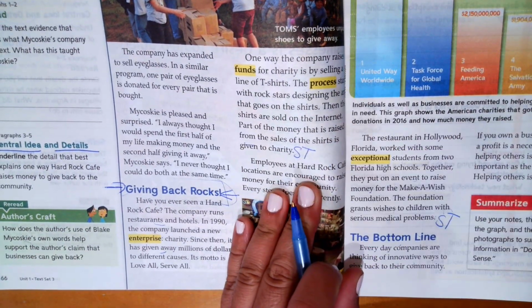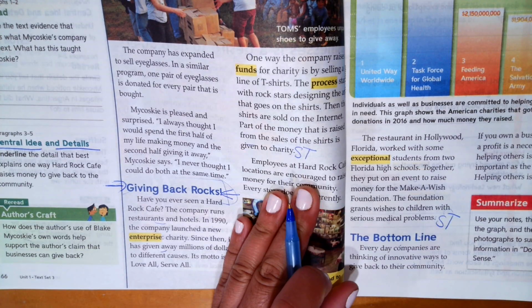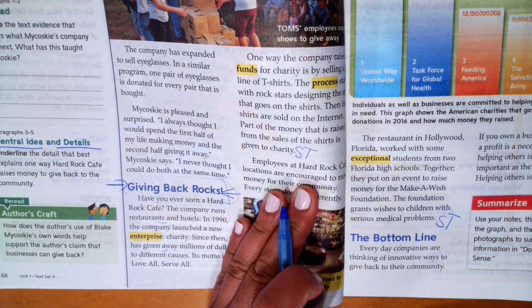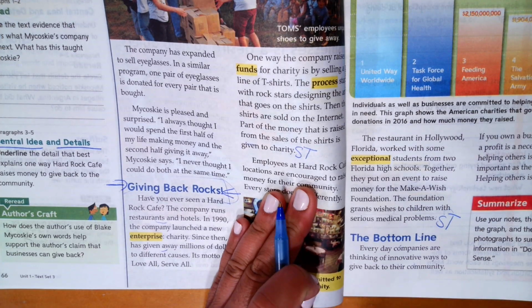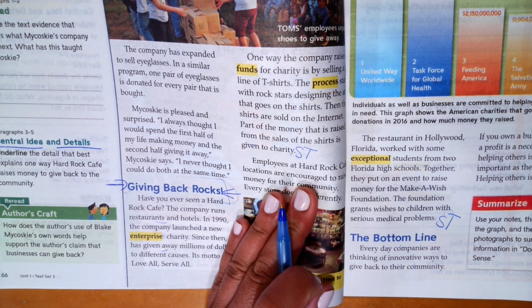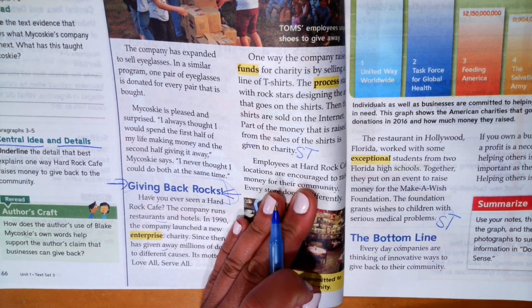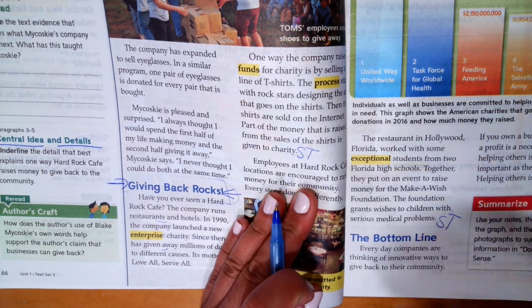One way the company raises funds for charity is by selling a line of t-shirts. The process starts with rock stars designing the art that goes on the shirts. Then the shirts are sold on the internet. Part of the money that is raised from the sales of the shirts is given to charity.